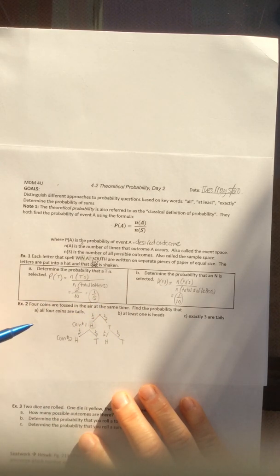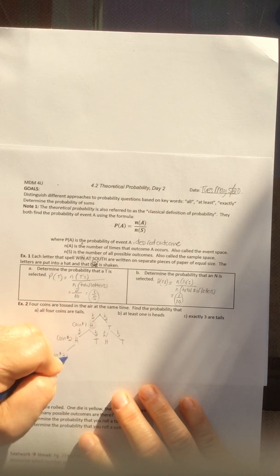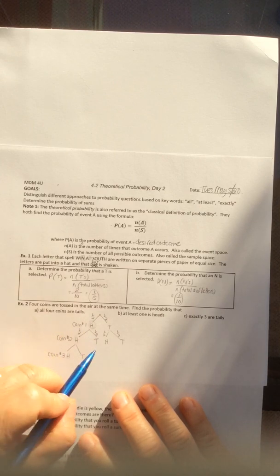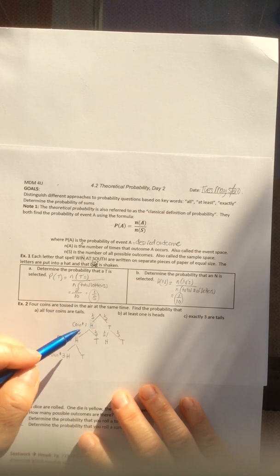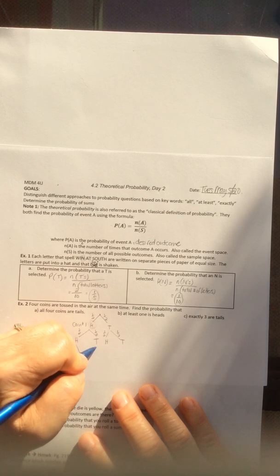But we didn't just flip 2 coins, we flipped 4. So at coin number 3, I could have a head or a tail, and if after looking at coins 1 and 2 I got a head or a tail, I could also have gotten a head or a tail for coin 3.